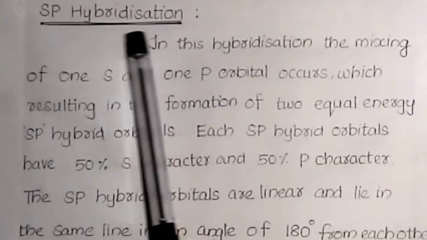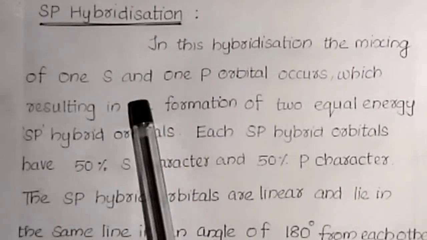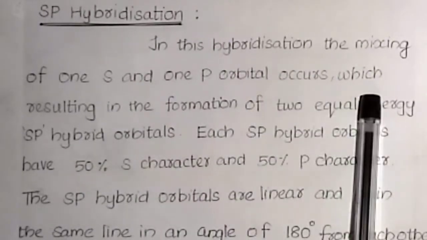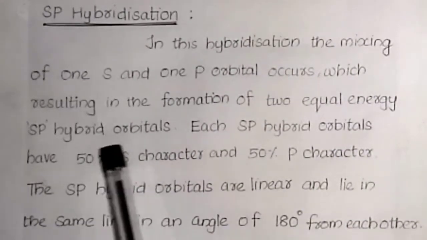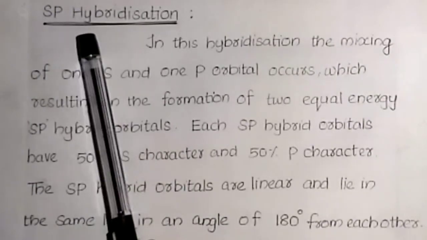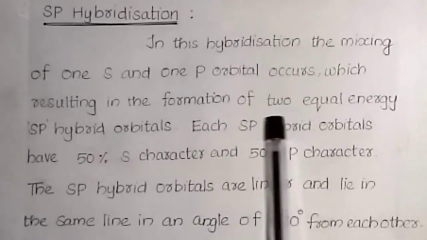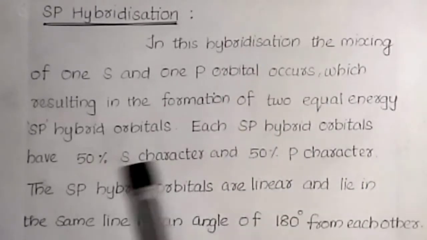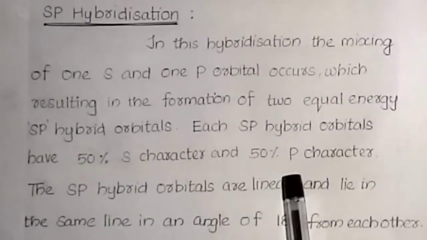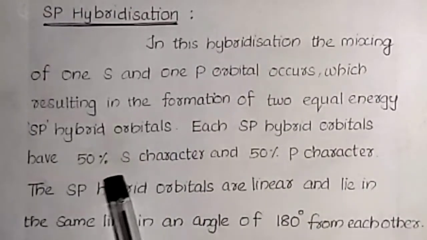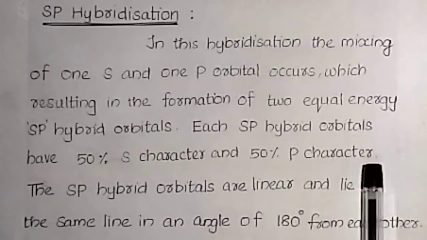First one, sp hybridization. In this hybridization, the mixing of one s and one p orbital occurs, resulting in the formation of two equal energy sp hybrid orbitals. S and p combine to form sp hybrid orbitals, which are two in number. Each sp hybrid orbital has 50% s character and 50% p character, an equal amount of s character and p character for sp hybridization.